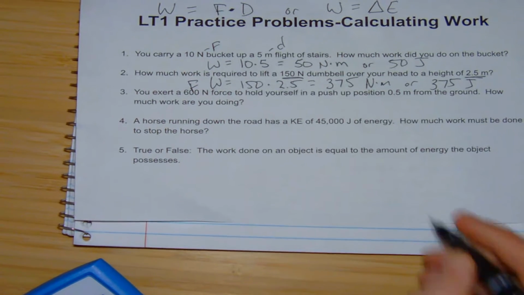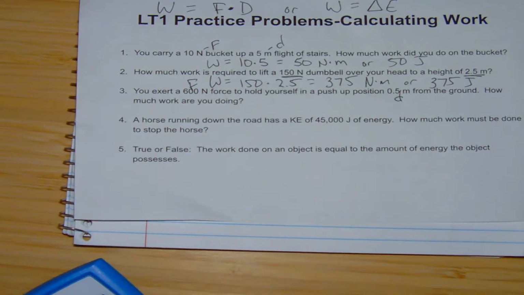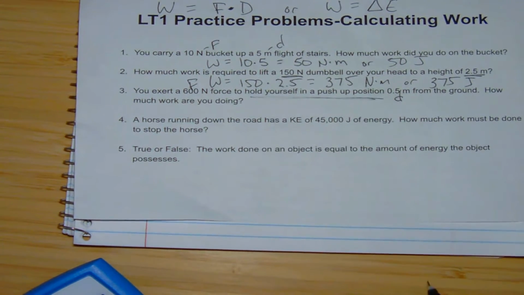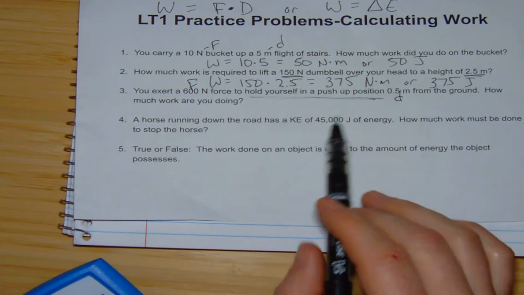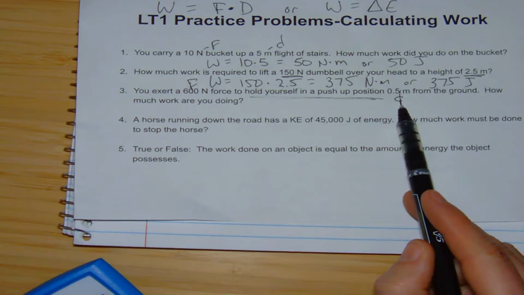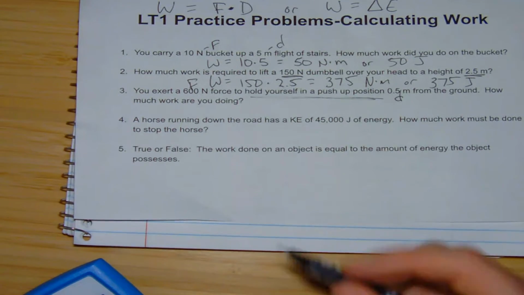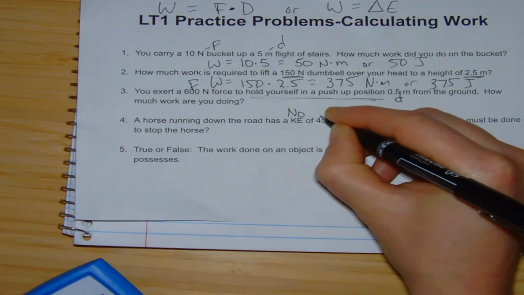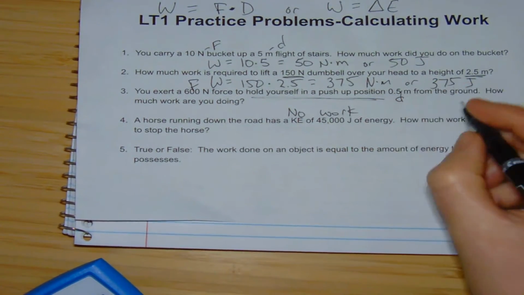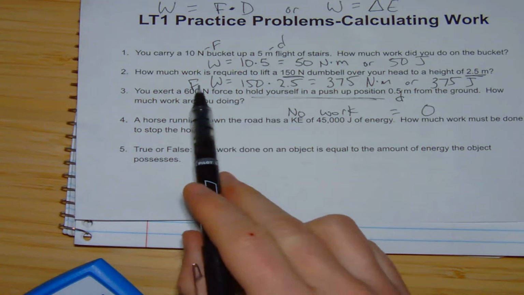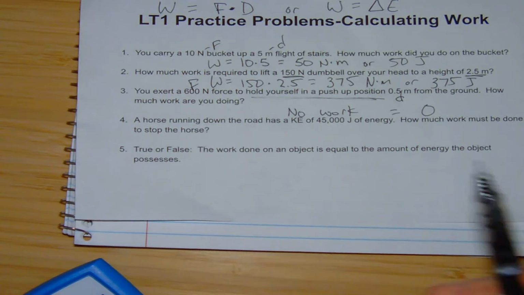Well, we see a force, we see a distance, and then you need to stop and think. You are holding yourself in a push-up position. There is no motion. So if you're not moving a distance, that's just how far above the ground you are. If you're not moving because of that force, there is no work. So if you saw this on Moodle, the answer would be 0 that you would type in. No work is being done. 600 newtons multiplied by 0 is still 0.